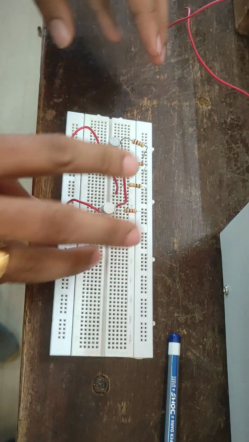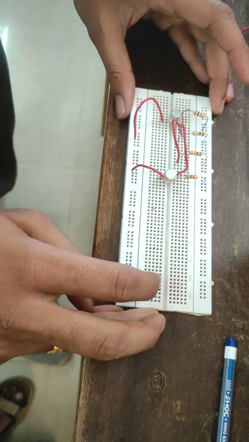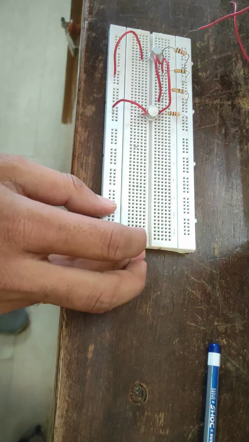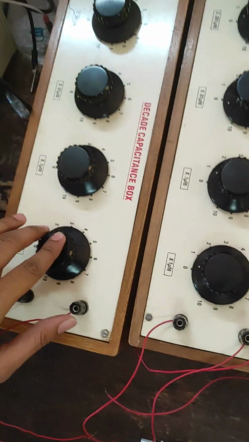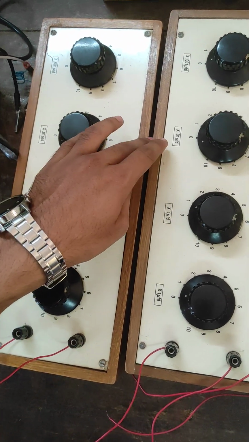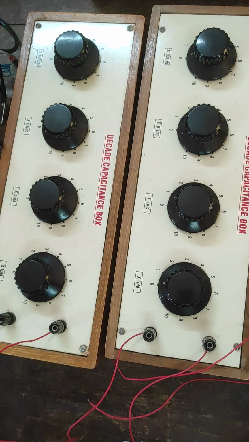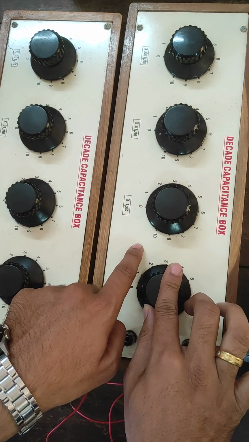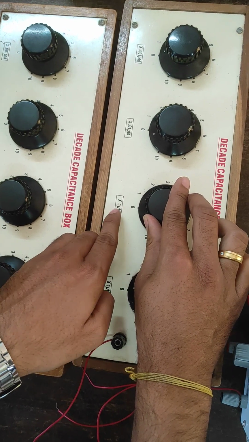So that's all, and this is what the cross coupling has been done in this breadboard. And here we are remaining with the other connections, and here we are having the two decade capacitance boxes. Which one is the variable that we have to choose here? We are having the 0.01 variable, 0.1 is there, 1 is there, and 0.001 is there. So in this experiment we have taken the 0.1 microfarad. So right now I have fixed for this 1, that will become 0.1 microfarad.